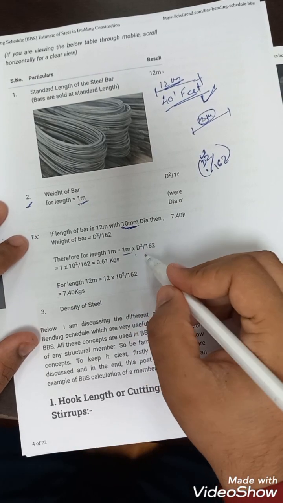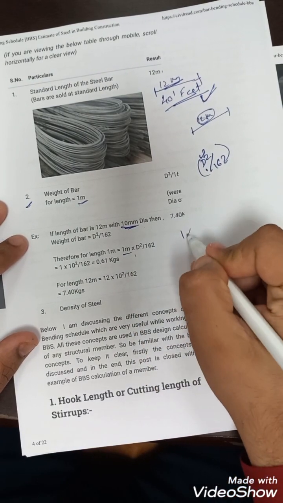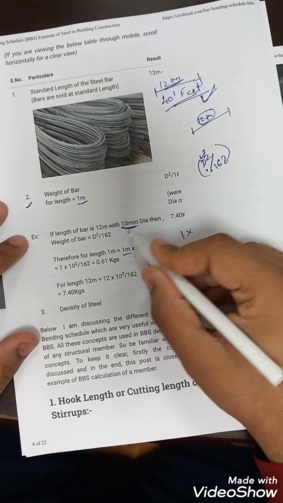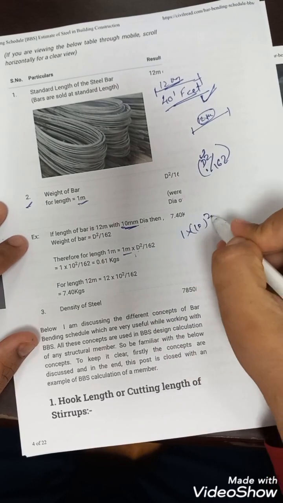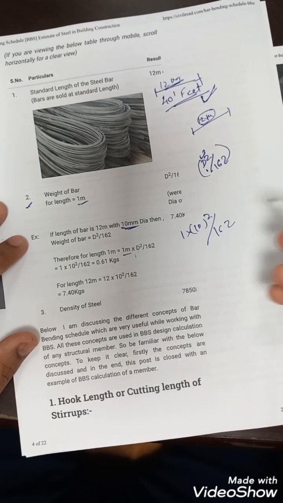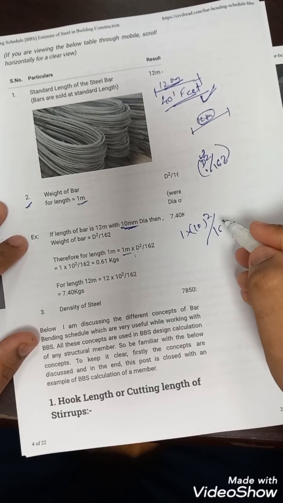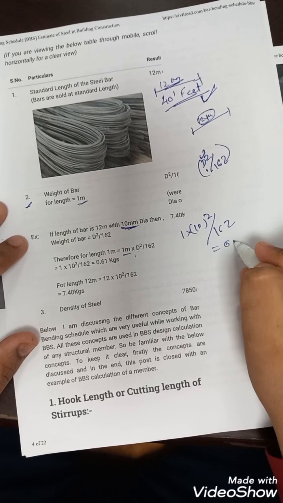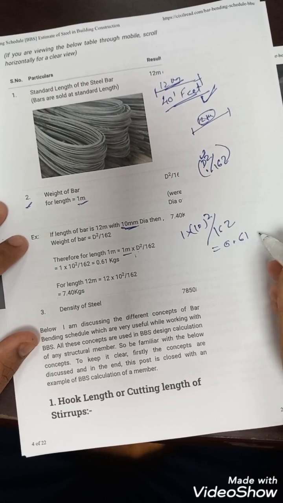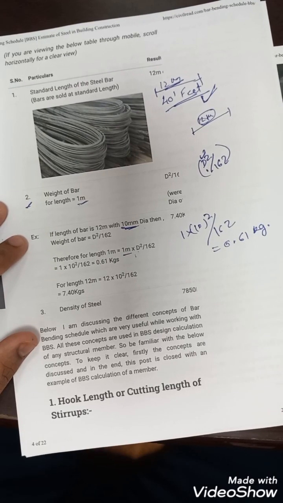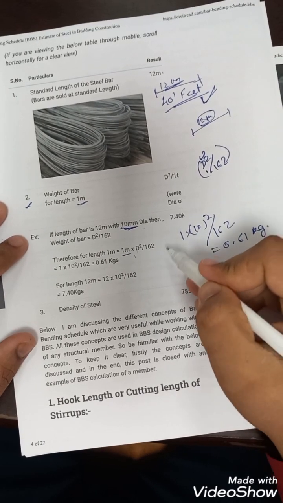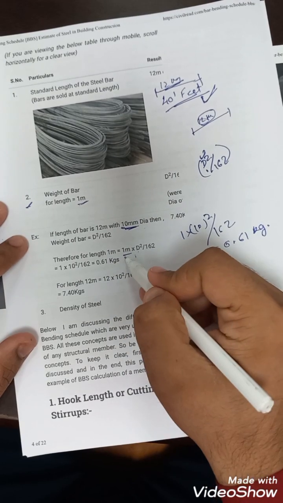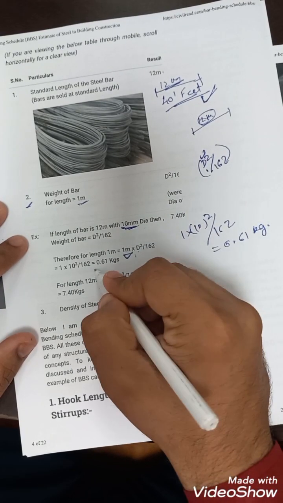So 1 into D square, D means the diameter of the bar, here 10 square upon 162. I will solve this, and the answer is 0.61 kg. So this is the weight of 1 meter of steel bar.